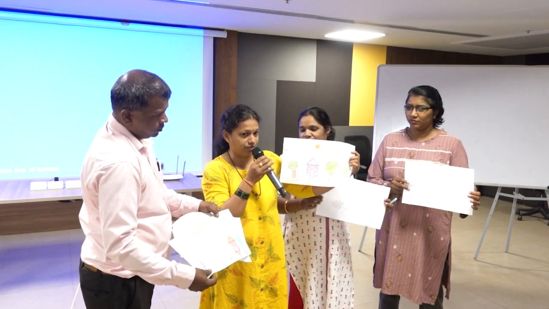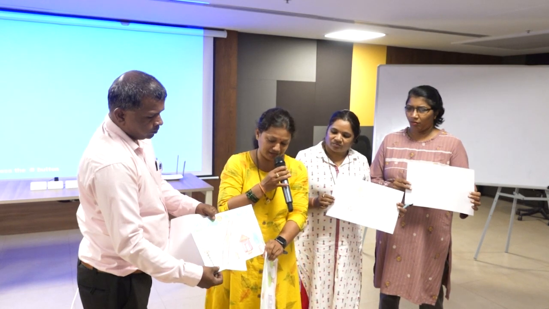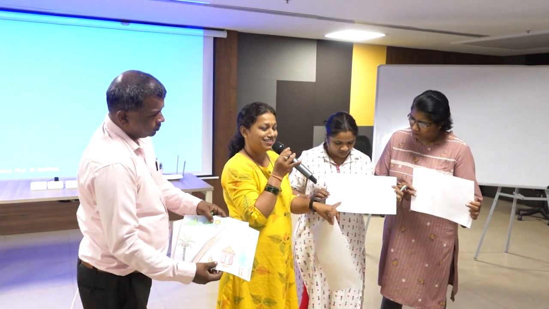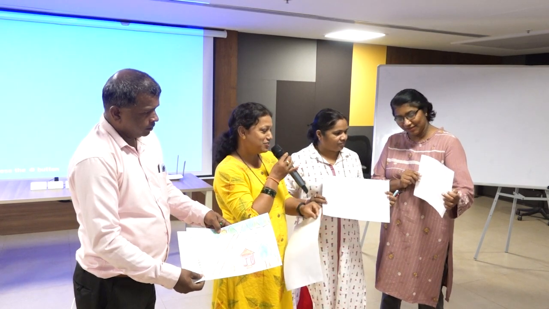The same house we have shifted to the right side of the picture. This teacher has drawn one coconut tree, so that coconut tree we have shifted over here. And like this we have shifted the house and trees, the combination of all of us. We have used all the components from each teacher, and this is the final.